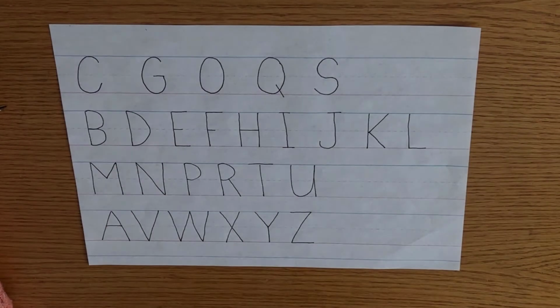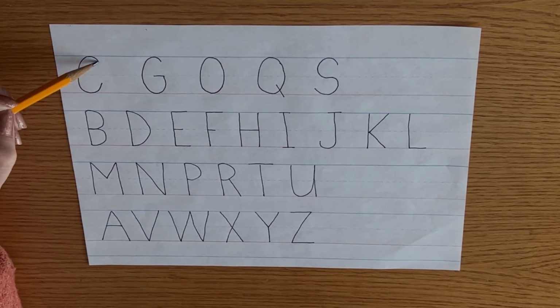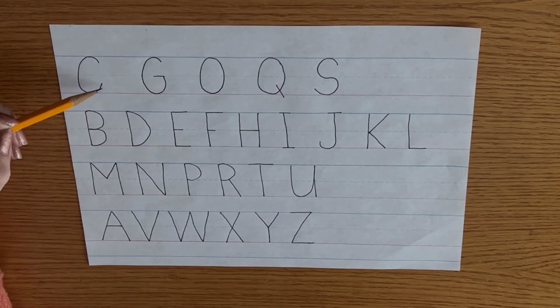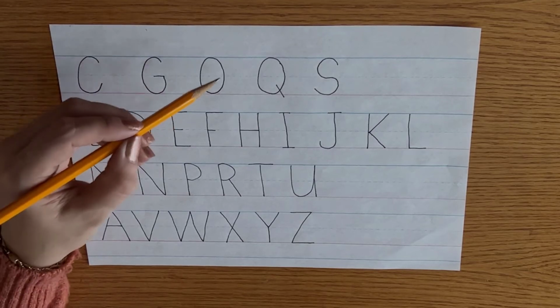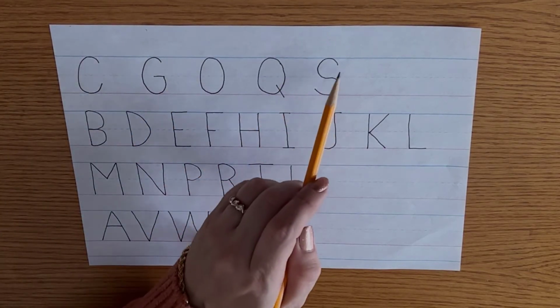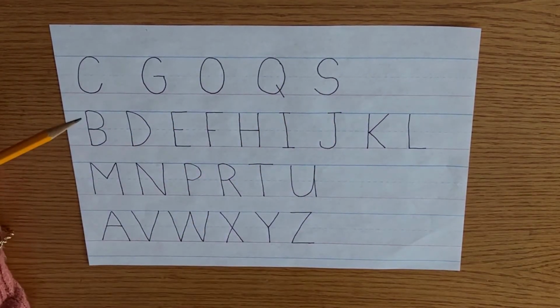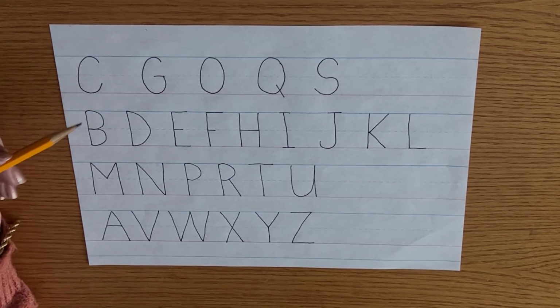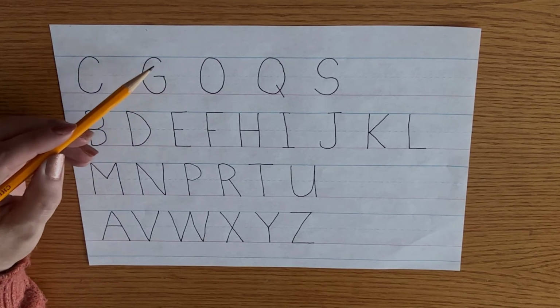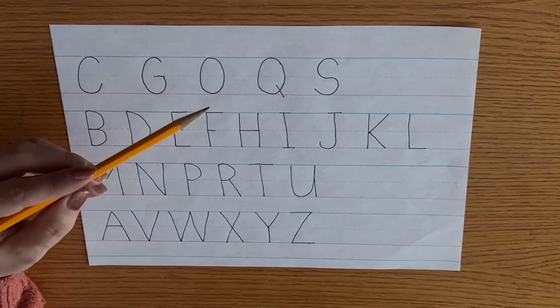All right, so here we're going to talk about capital letters. Again, I wrote in pen so you could see it easier. But all of these ones on the top row are 2 o'clock letters. So they start at 2 o'clock and they go all the way around. Okay, 2 o'clock, 2 o'clock, 2 o'clock, 2 o'clock. All right, so I refer to them the entire year as give me a 2 o'clock C, give me a 2 o'clock daddy G or a capital G, give me a 2 o'clock capital O.